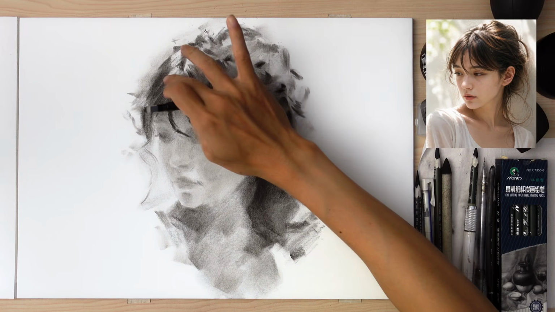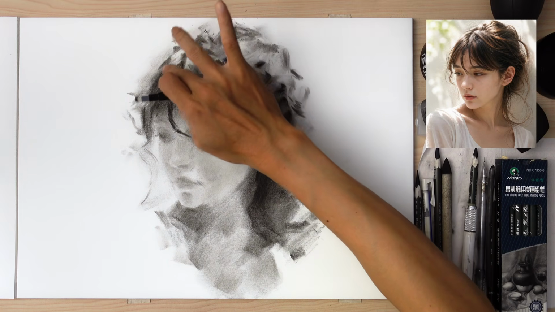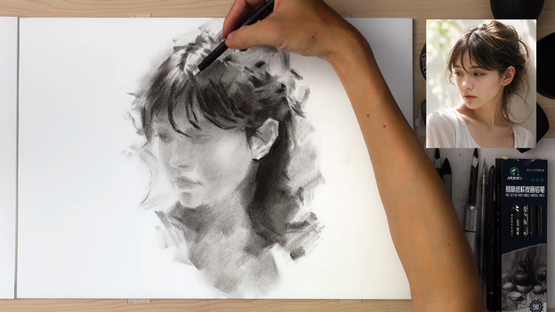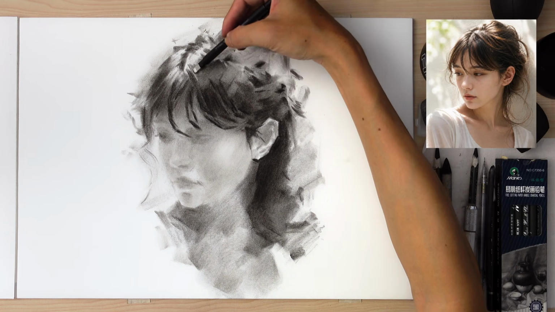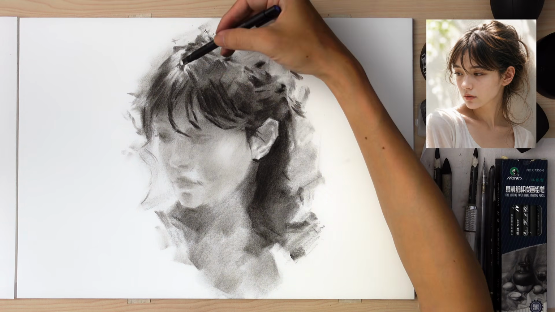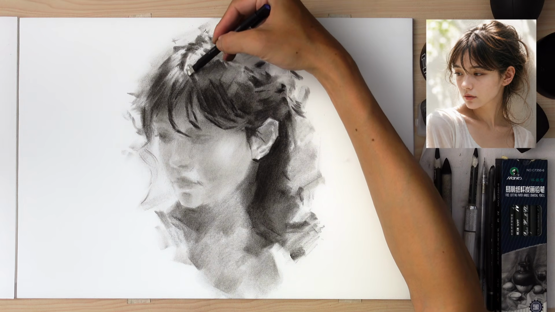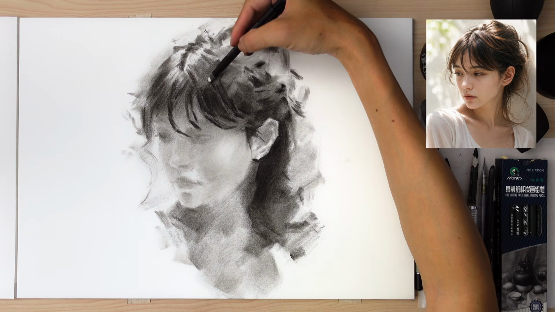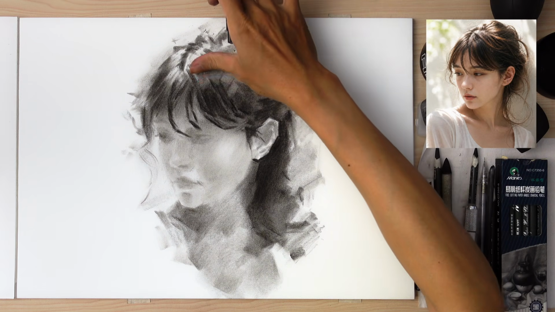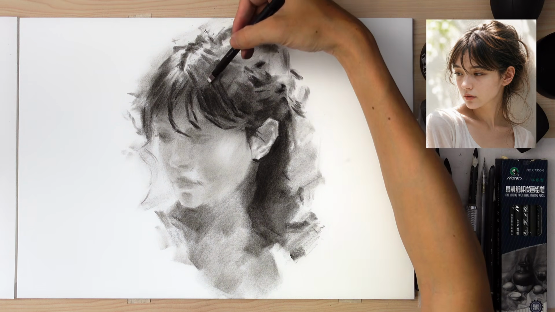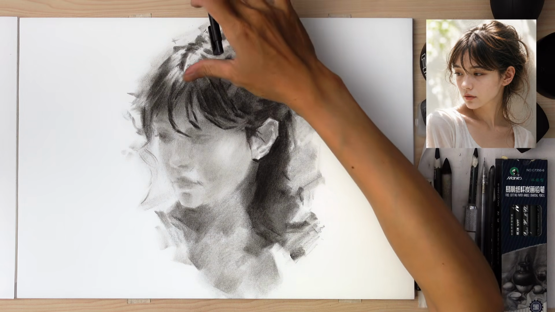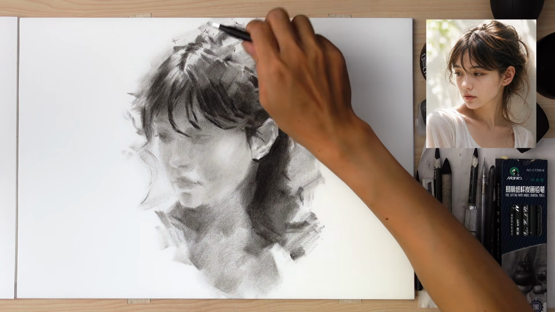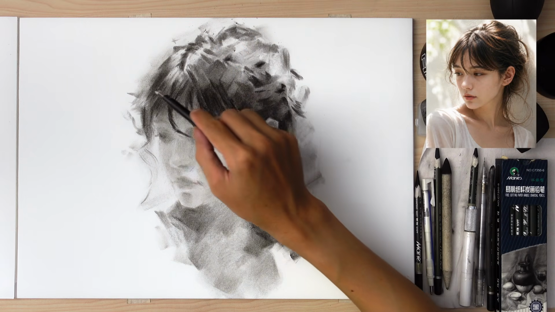We don't necessarily want to copy the photograph exactly here. It's very tempting to render every strand of highlight, but I don't like doing it anymore. One thing that helps is squinting at the reference. Squinting simplifies the values and allows you to group highlights together into larger shapes. Usually, hair reads better as big masses of light and dark rather than countless tiny details.